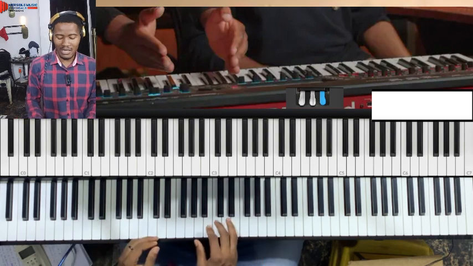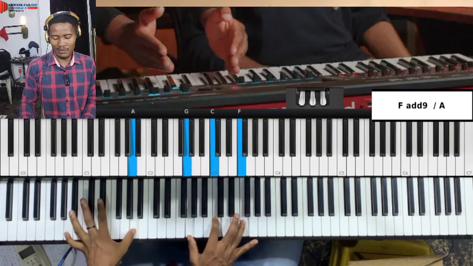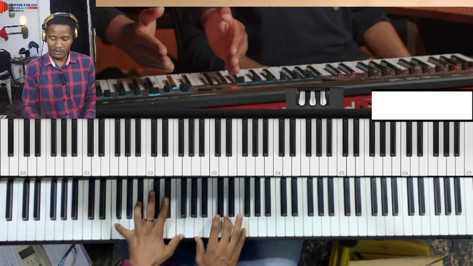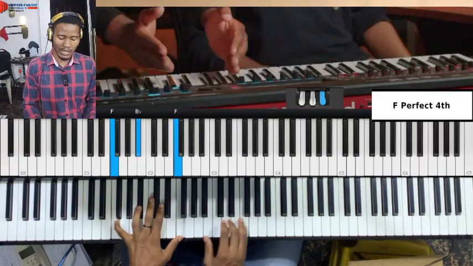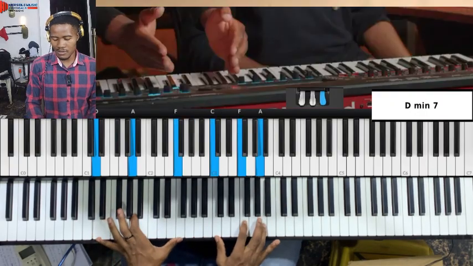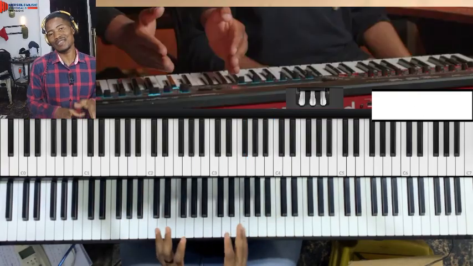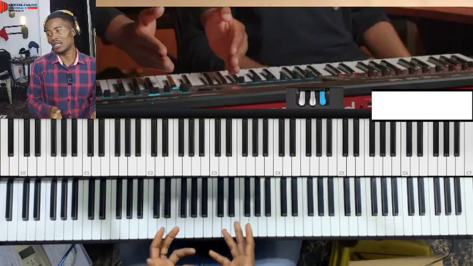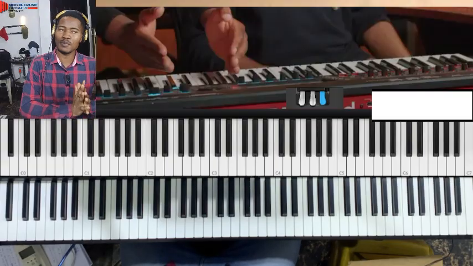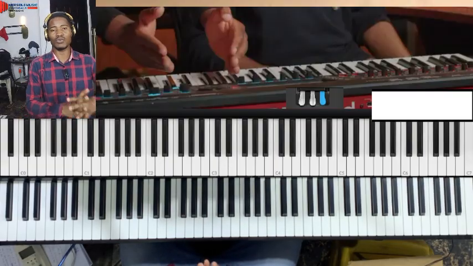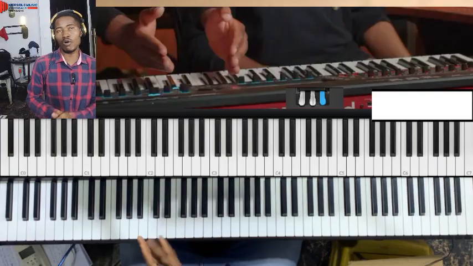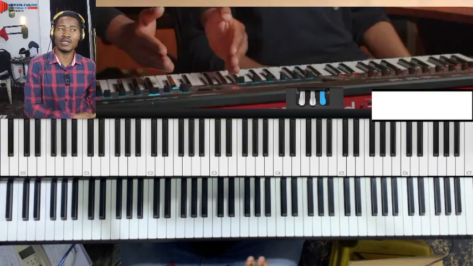Some persons like 1 4, then 6, then 5. Some persons like this busyness in their play, and this is what gospel music, the majority of the time, has to offer compared to other genres like pop, like Afrobeat.